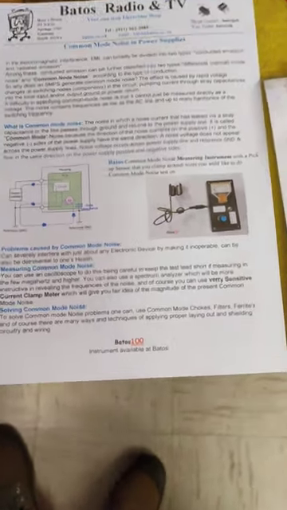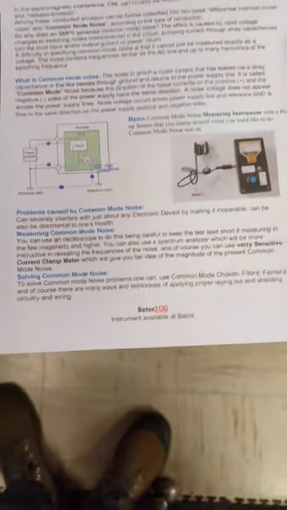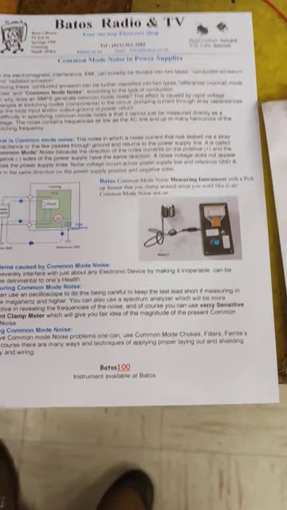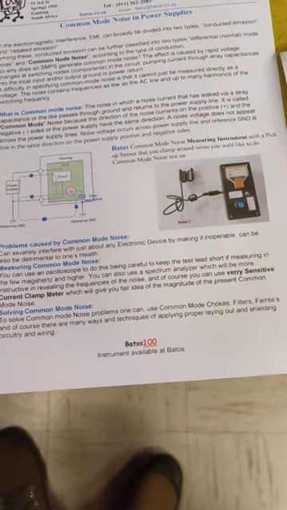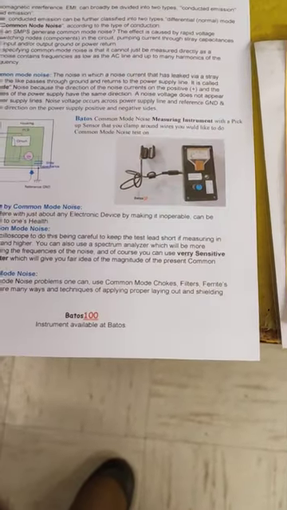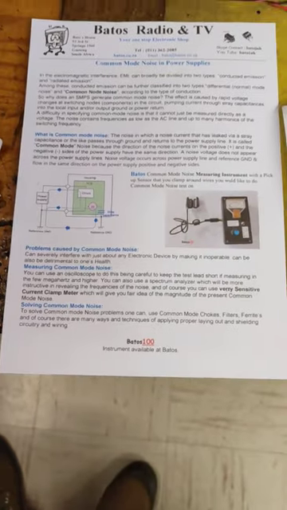Measuring common mode noise: you can use a scope, an oscilloscope, a spectrum analyzer, or a very sensitive current clamp meter, which will give you a fair idea of the magnitude of the common mode noise present.